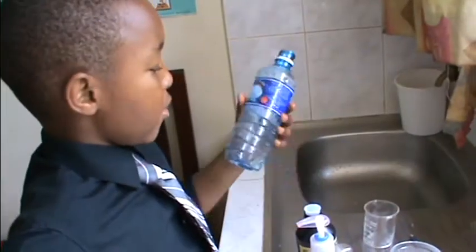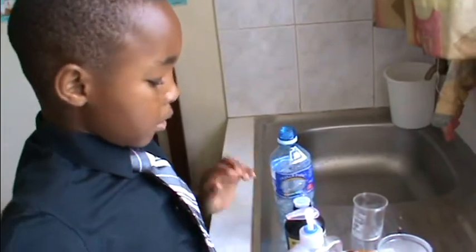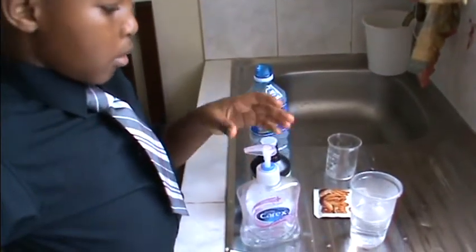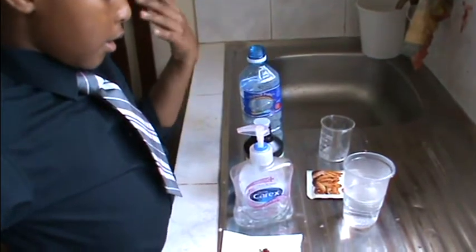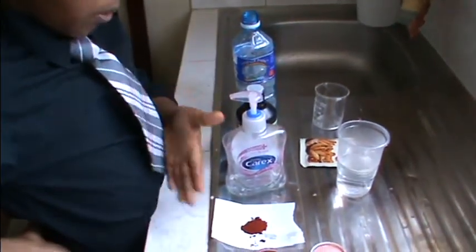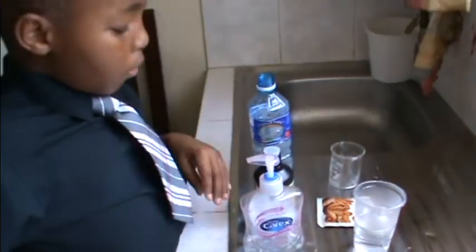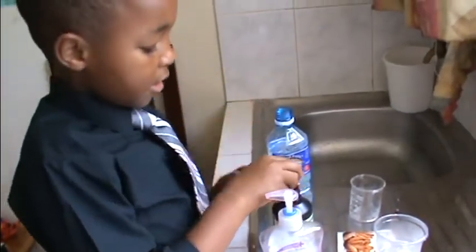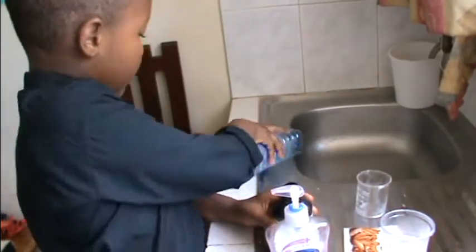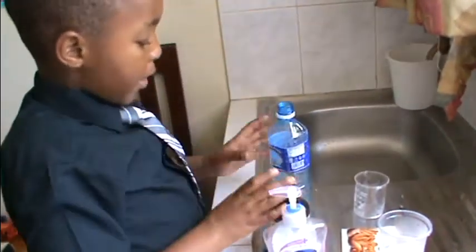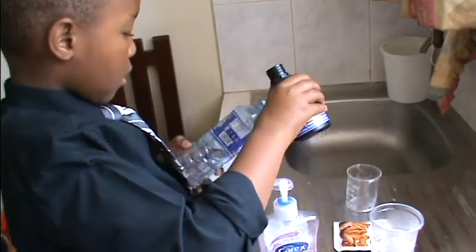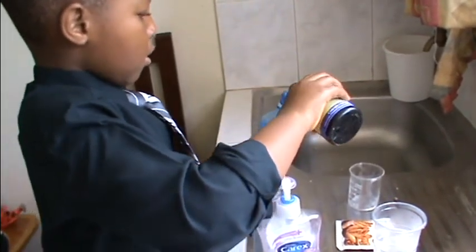For the next experiment, you're going to need a bottle, hydrogen peroxide, soap, warm water, yeast, a beaker, and food coloring. Now, for the fun experiment, take hydrogen peroxide and pour it into this bottle.